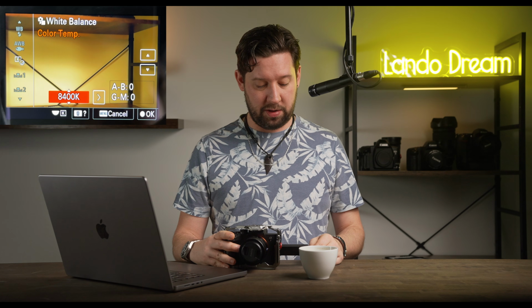So down here in the low section, like 2700, 3000, that would be for getting your white balance right in a super warm incandescent light. Think like dining in a restaurant, right? And then sort of like 5,000 to 6,000 is what your outside daylight is going to be. And then above that is going to be if you're shooting in really blue conditions.